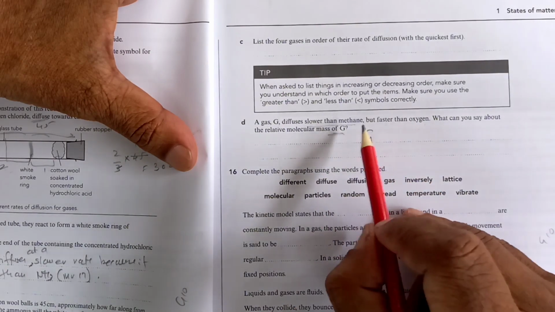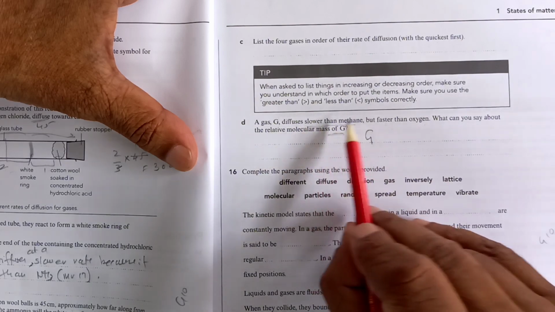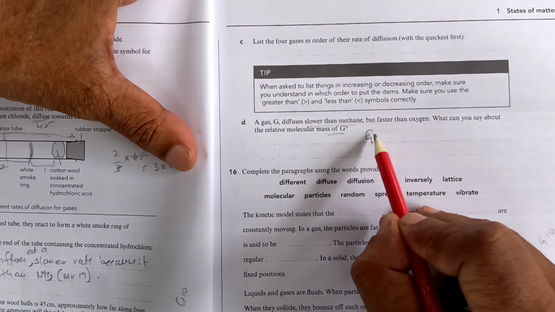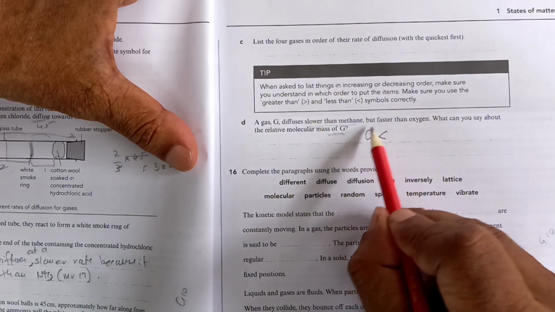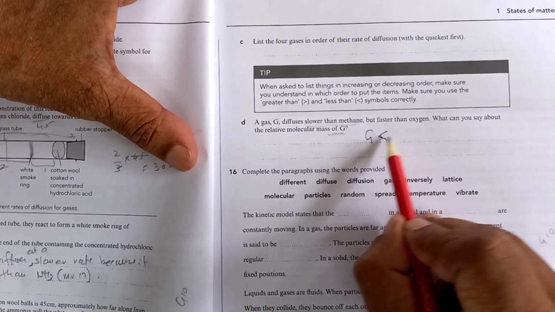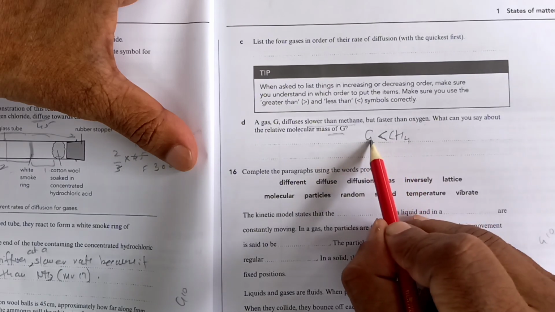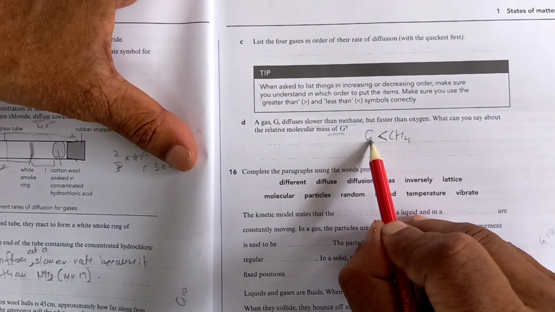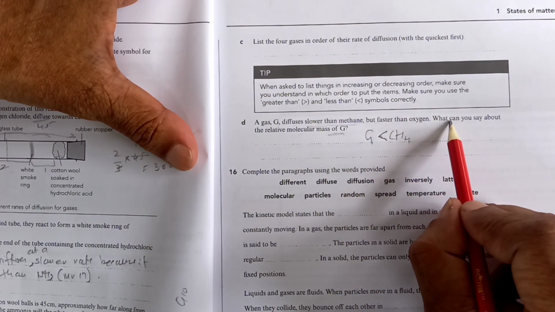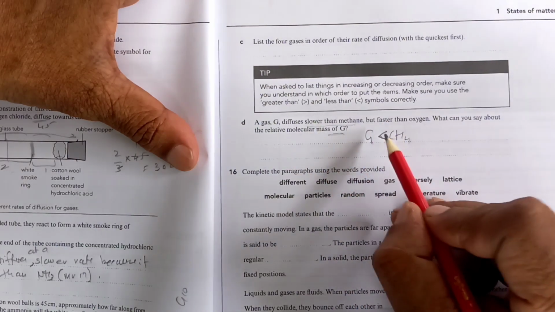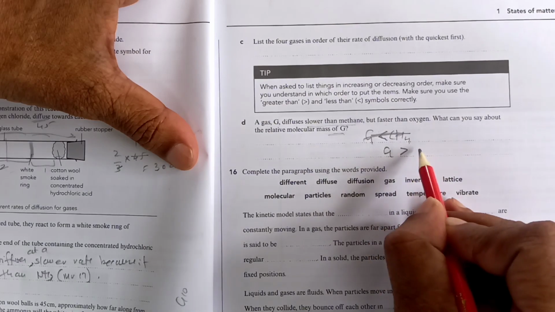If G diffuses slower than methane, it should be heavier than methane, so G should be greater than methane.